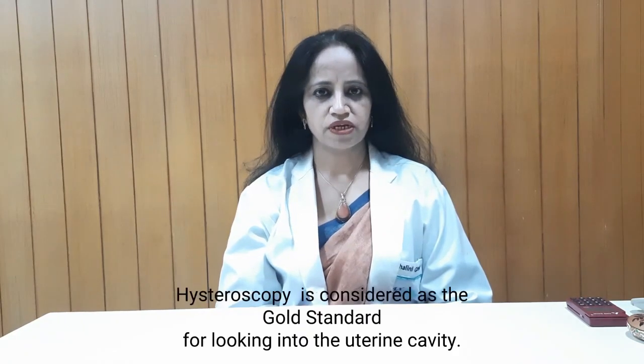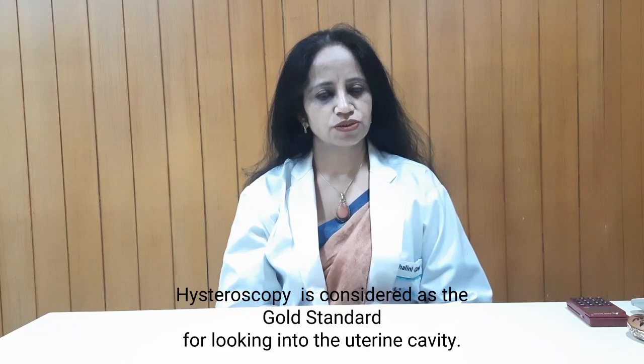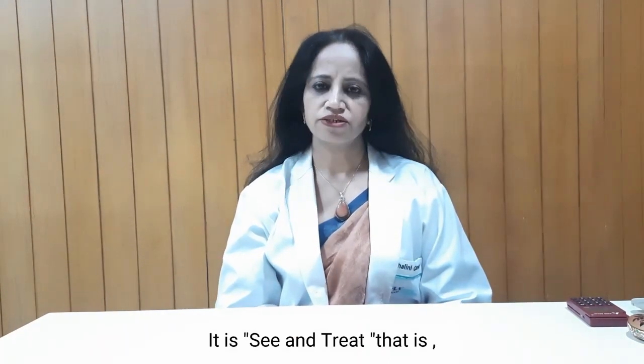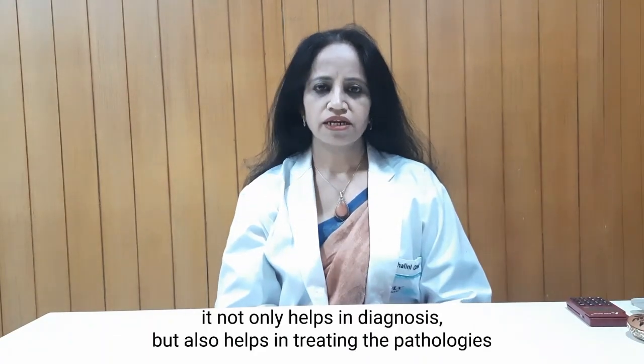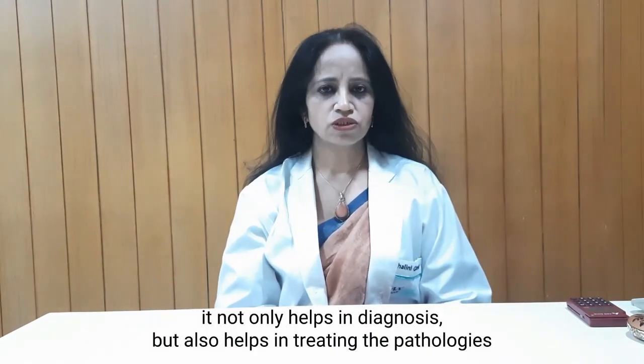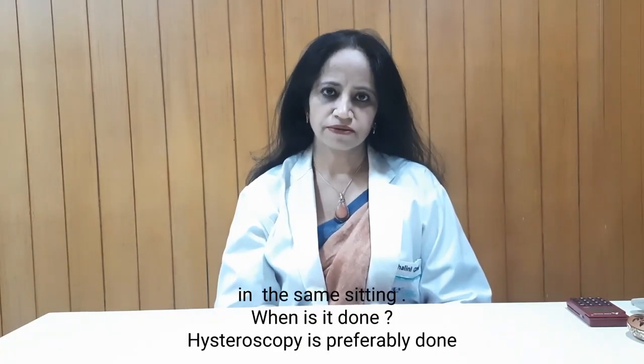And hysteroscopy is considered the gold standard for looking into the uterine cavity. It is see and treat. That is, it not only helps in diagnosing but also helps in treating the pathologies at the same sitting.